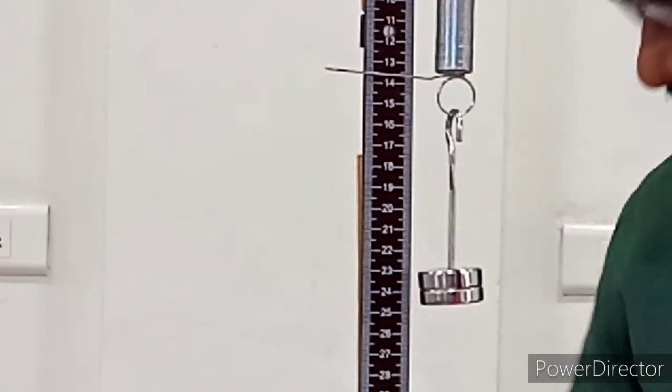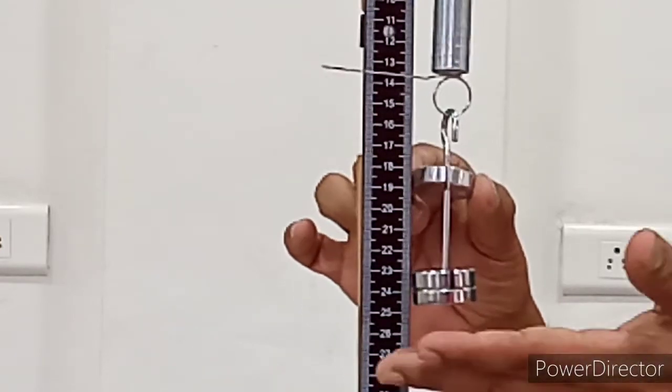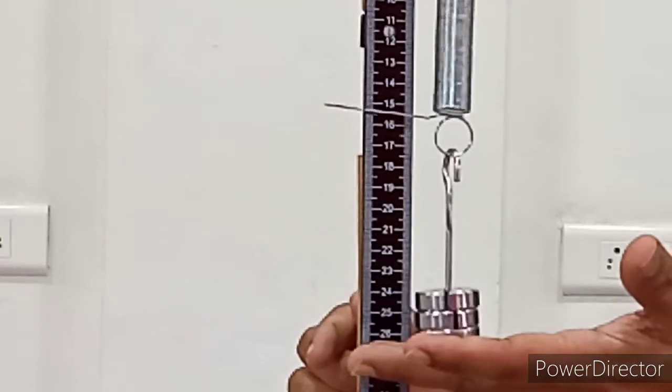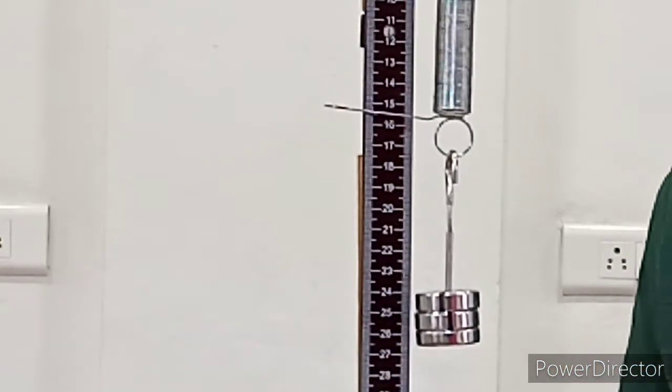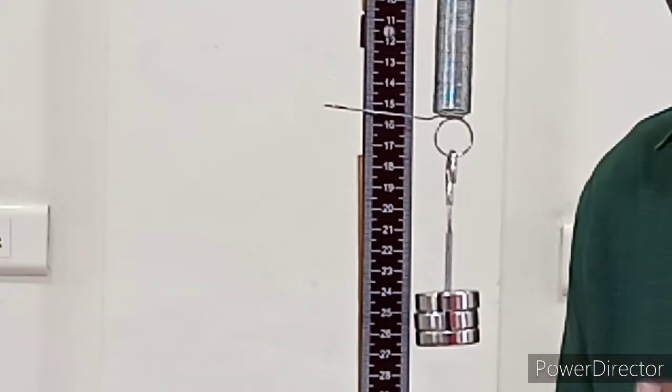Next, another slotted weight of 50 gram is attached. Once again, the pointer below the spring will be stretched down, so its position has changed from 13.9 to 15.8. Now the reading is 15.8. Like this, you have to continuously add in steps of 50 gram weight. Okay students, so now in addition to the dead load, only 250 gram weights I have added.